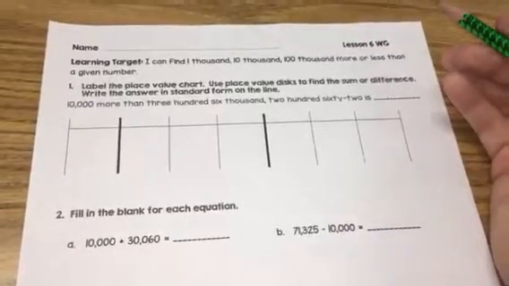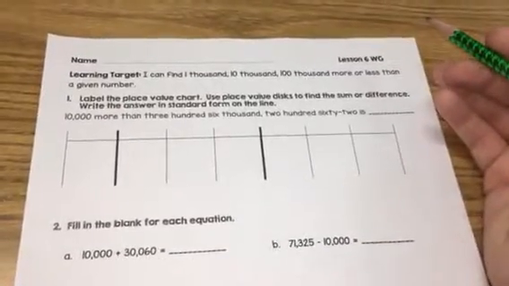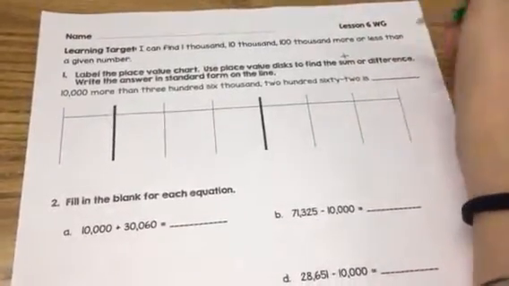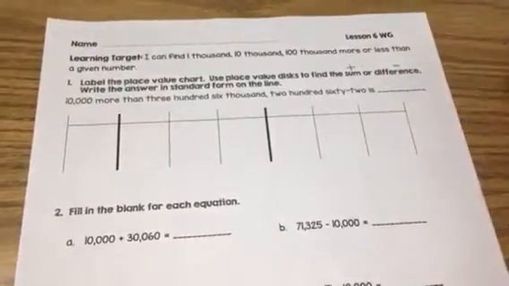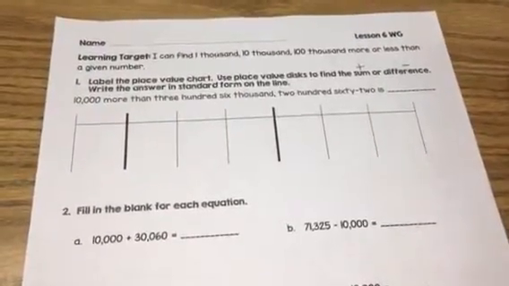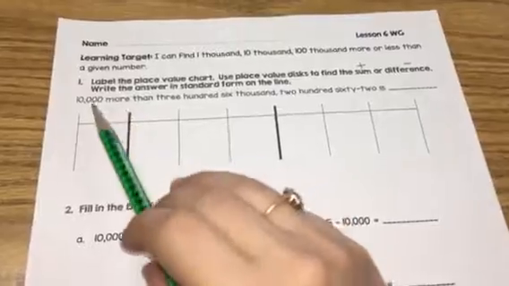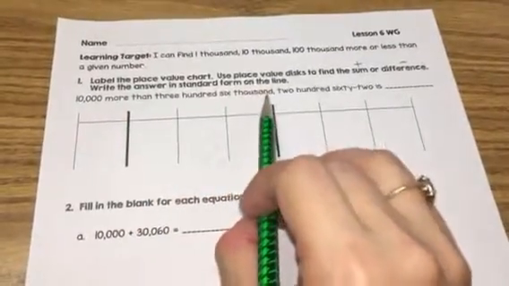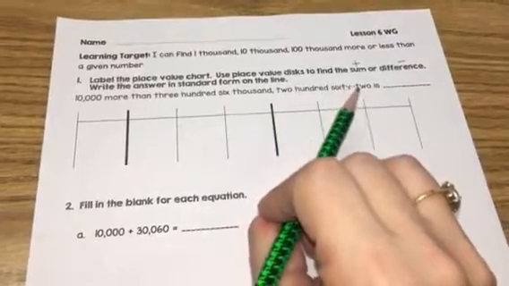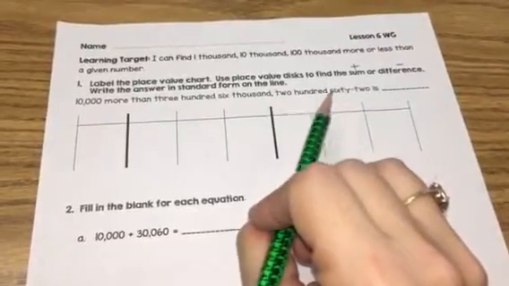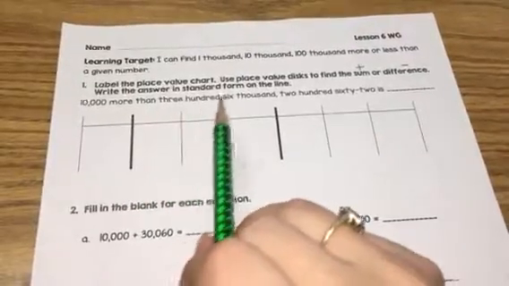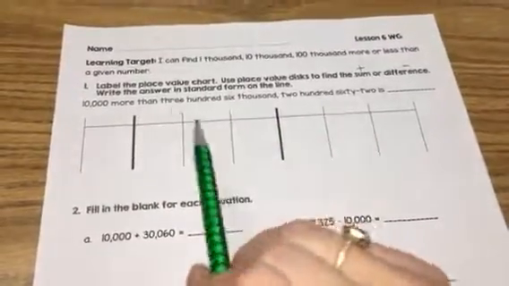So number 1 says label the place value chart. Use place value disks to find the sum or difference. Remember that sum means to add and difference means to subtract. Write the answer in standard form on the line. So I want to find 10,000 more than 306,262. So before I can even add that 10,000 more, I need to label my place value chart and put this word form into standard form.